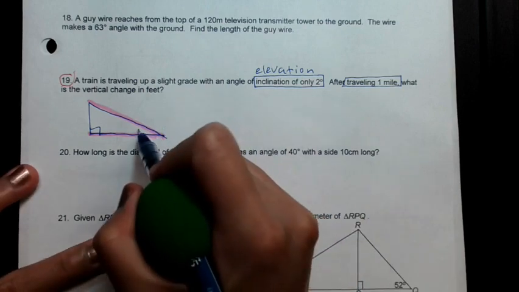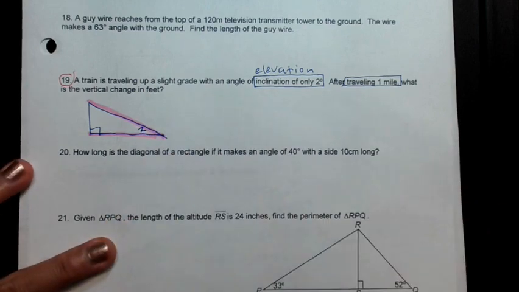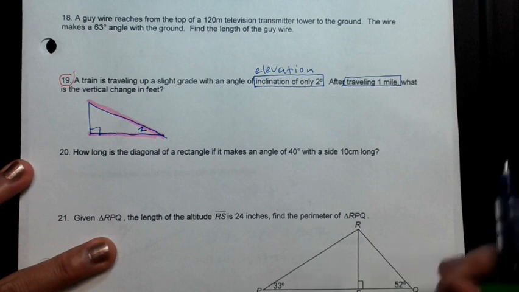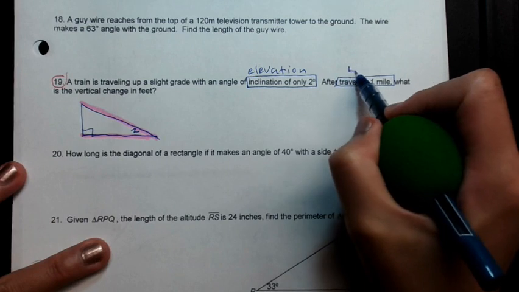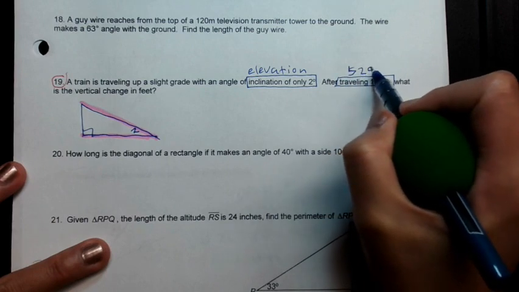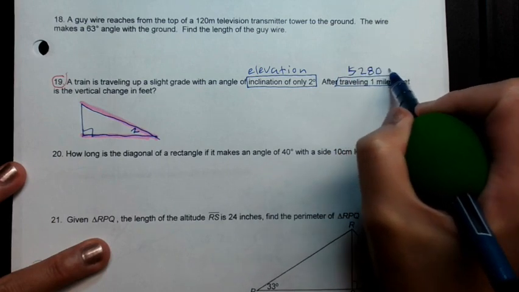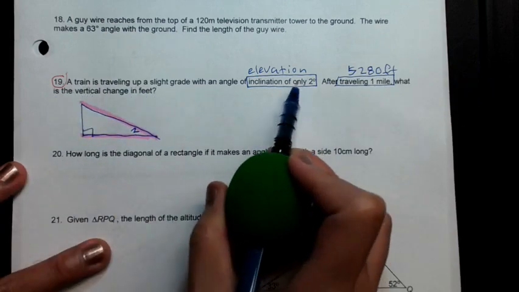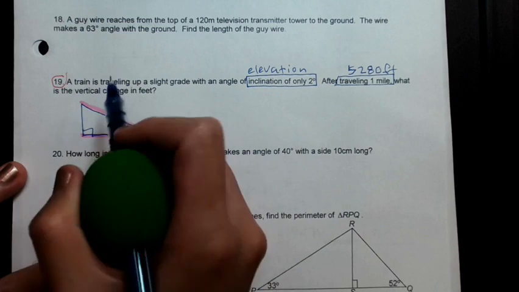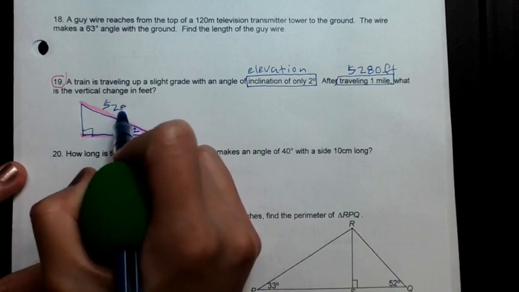So we know that's my 2 degrees. It gave us 1 mile. How many is 1 mile in feet? 5280. So if the train is traveling at the inclination, it's traveling on the diagonal. So 5280.